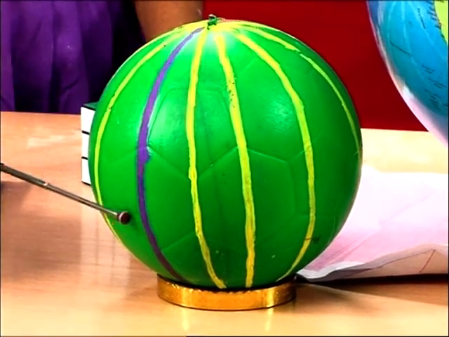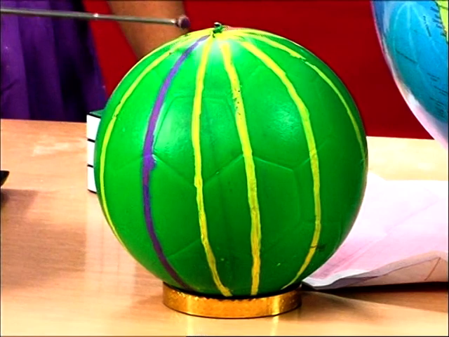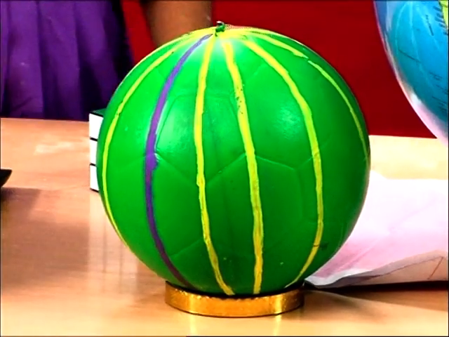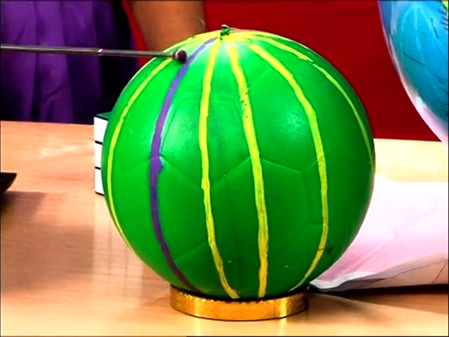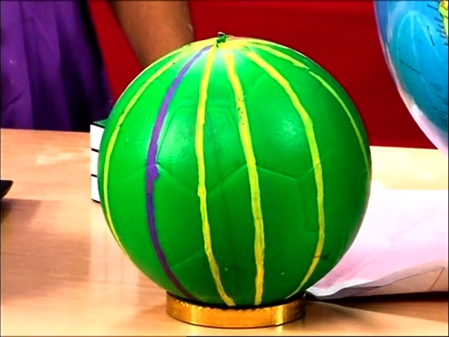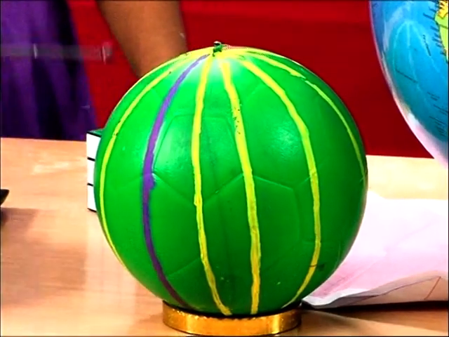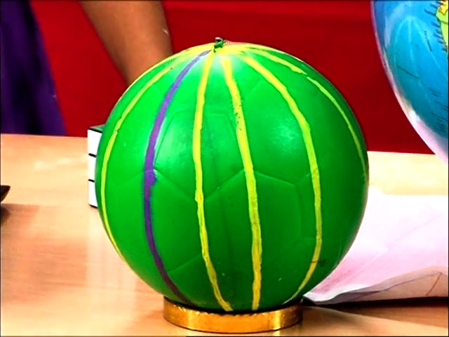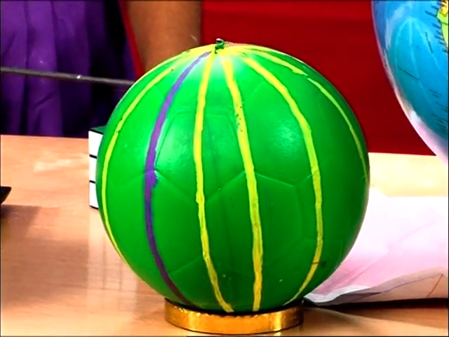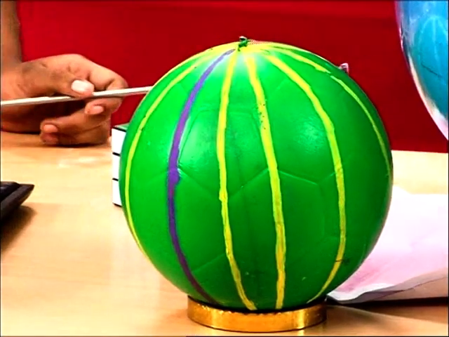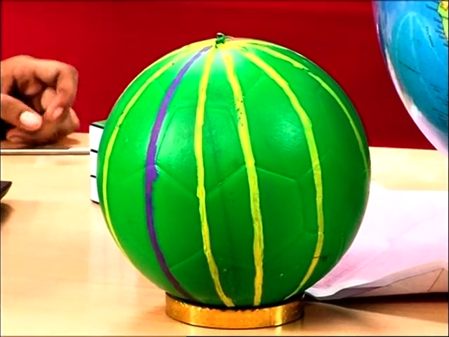This is the 180 degree longitude, and the 180 degree longitude is called the international dateline. And friends, this 0 degree longitude divides the earth into two equal halves. Now let us see this in a PowerPoint presentation.